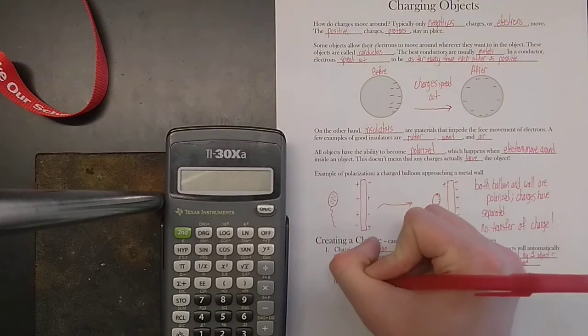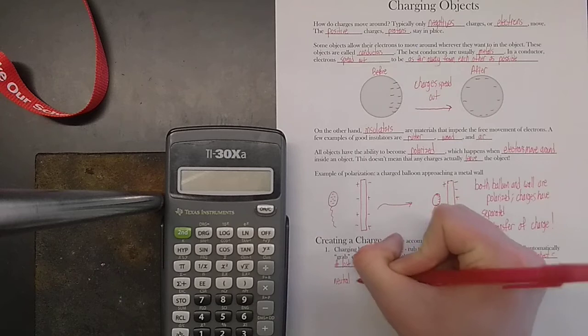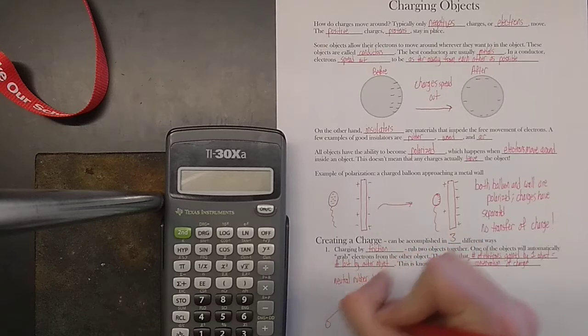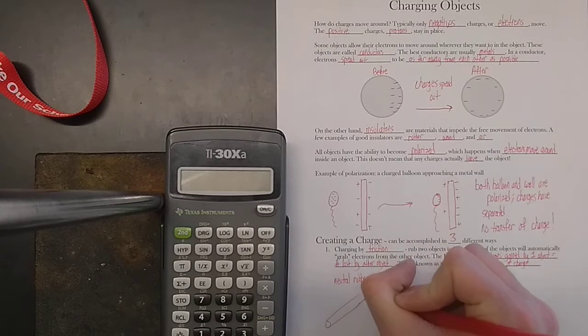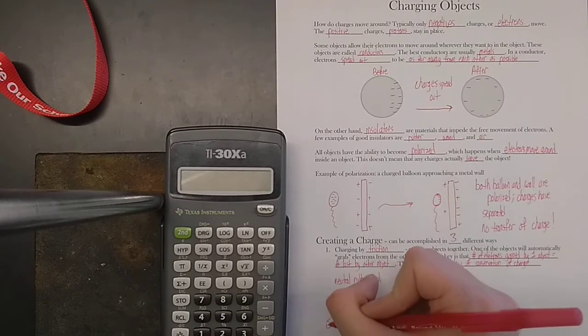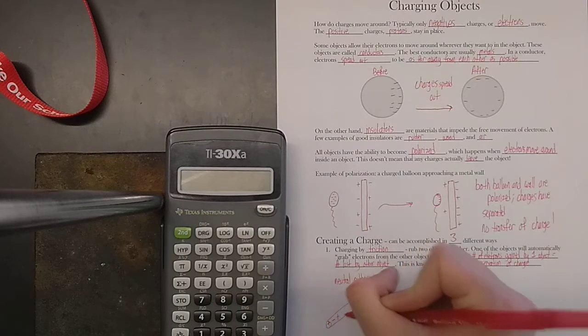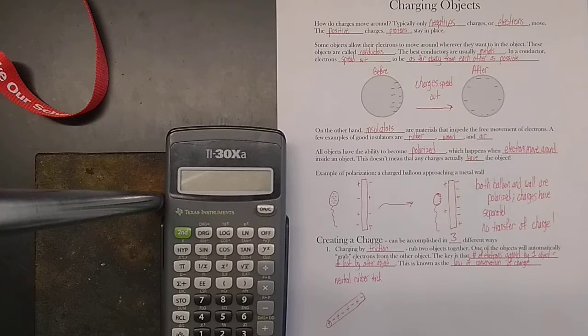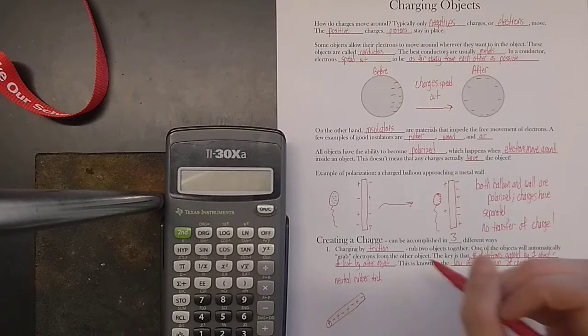We're going to have an originally neutral rubber stick. Okay, and I know it's neutral because I'm going to put equal numbers of positive and negative charges on there. And we're going to have a neutral piece of fur.